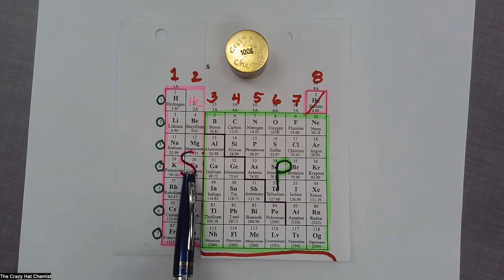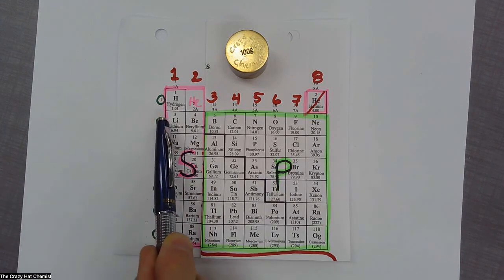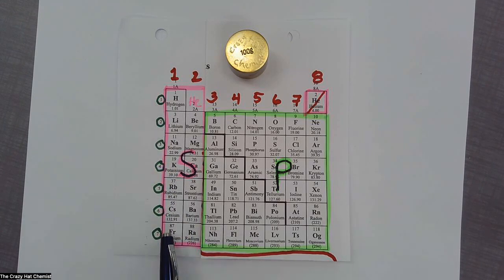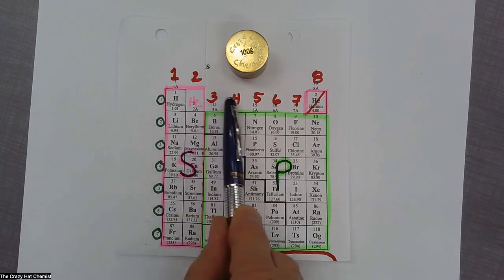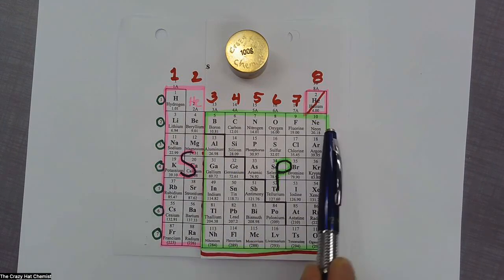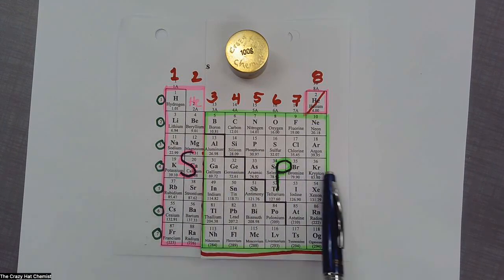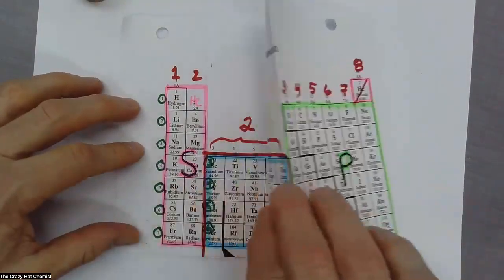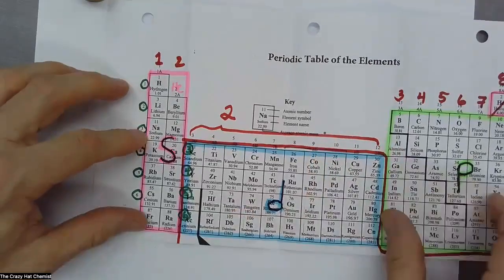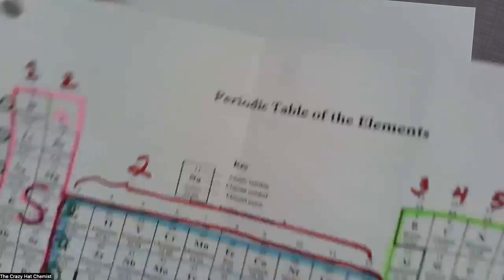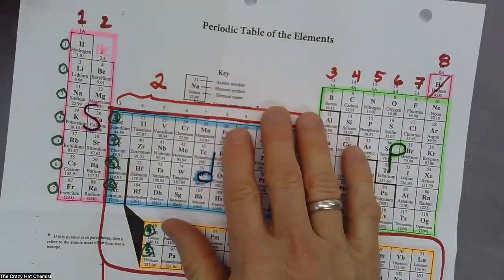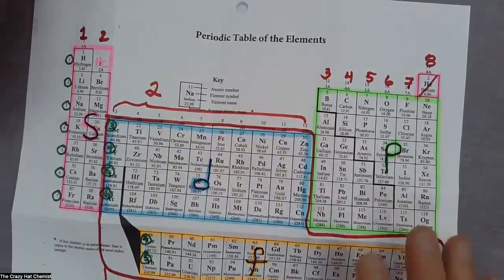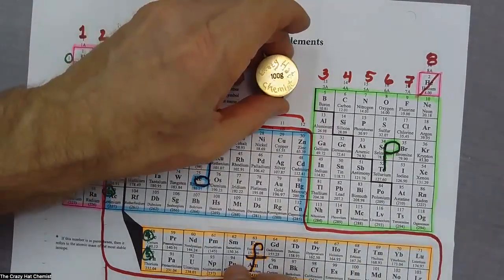You should see that the S and P type orbitals go with these numbers that I've circled in green on the left-hand side. So this is period 1, period 2, period 3, period 4, period 5, period 6, and period 7. And then you should see that the D's are actually 1 less than the period, and then the F's are 1 less than the D's. All right? Fantastic. So that's what we have for our periodic table.